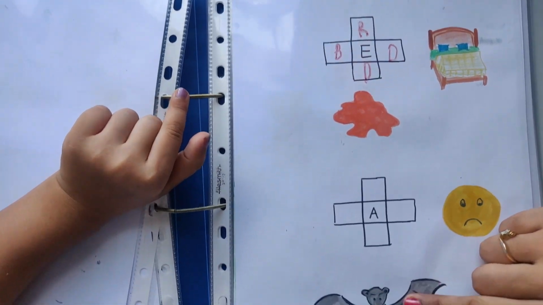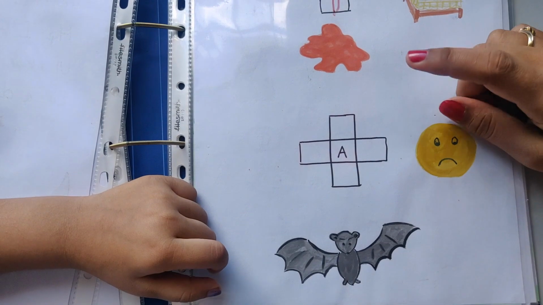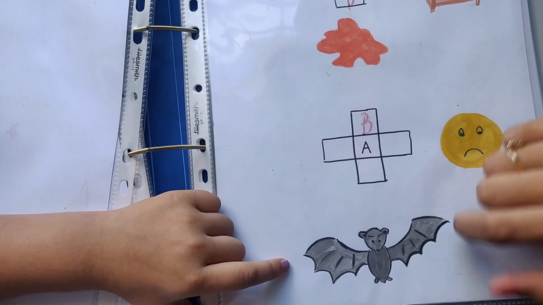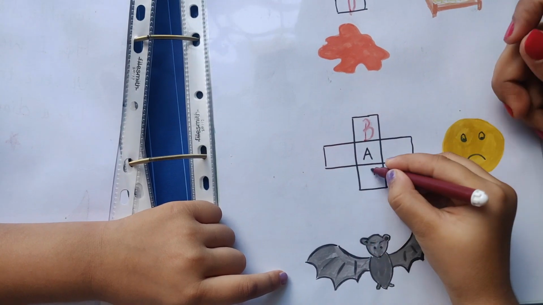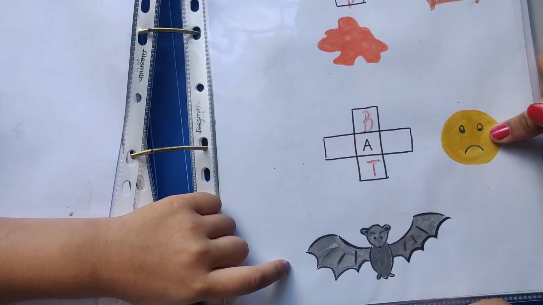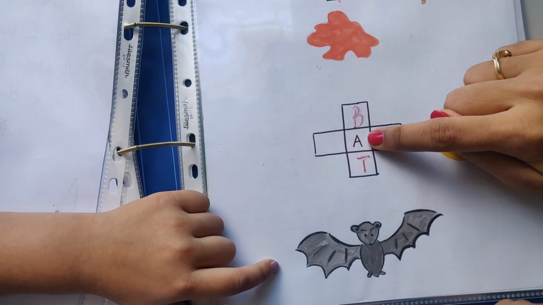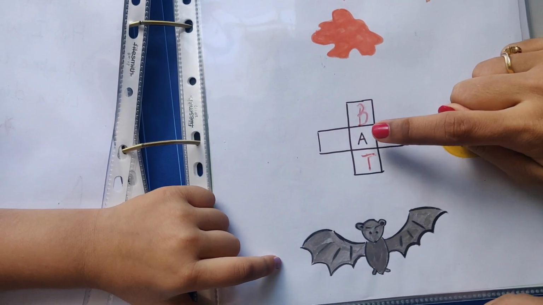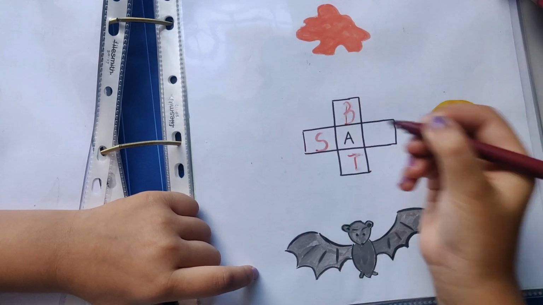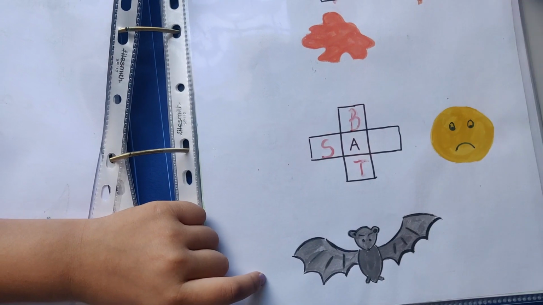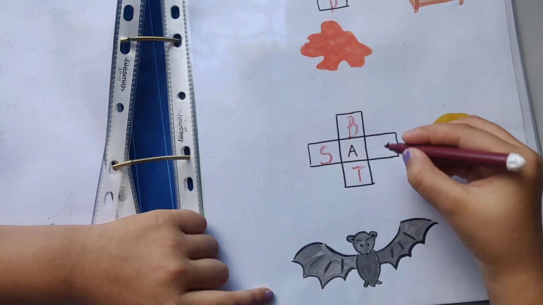Okay. Now what is this? Bat. So how does bat start? B. How is he feeling? Sad. He's feeling sad. So sad also has A in middle, no? So it's already here. We have to write starting. That is an ending sound. Sad. Like this. Yes.